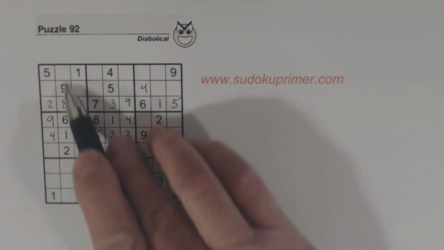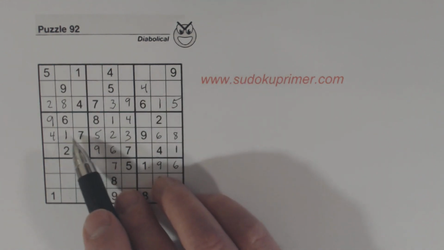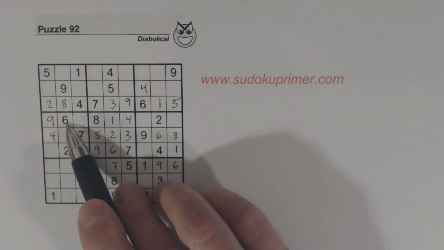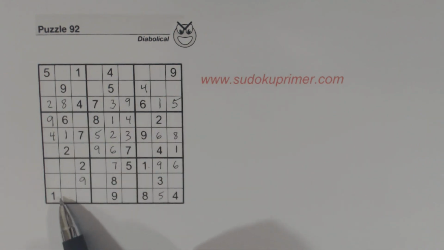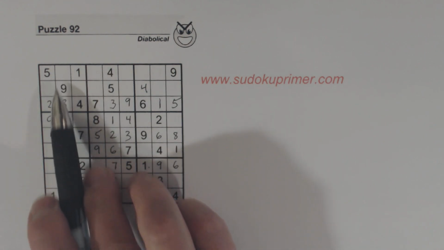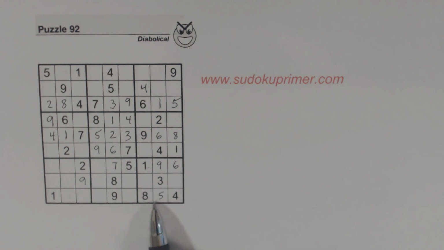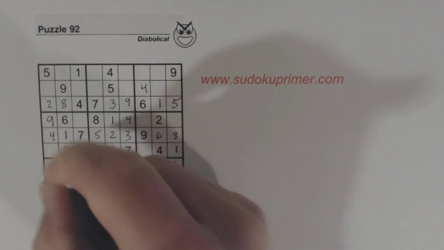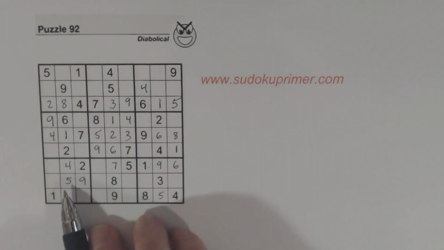Alright, let's look at column 2 here. What are we missing? 3, 4, 5, and 7. Here's a 4 and a 5, so that's a 3 or a 7. So we know these are 4, 5 twins. There's a 5 there, so we can solve them. So now we're missing 3 and 7 in that column, which we can't solve yet.